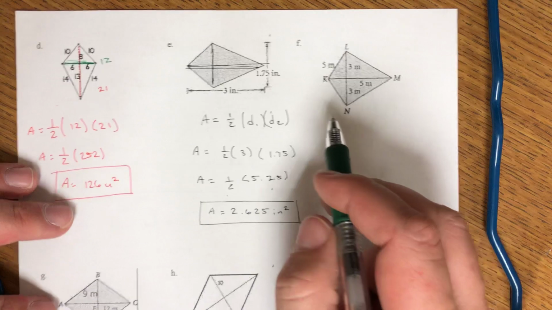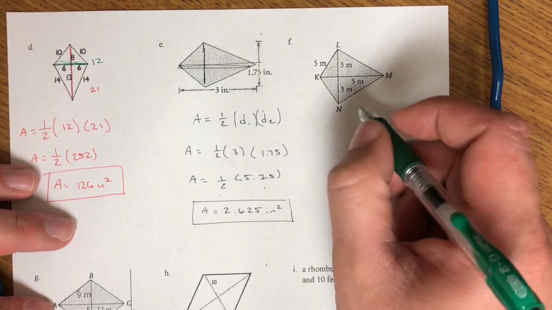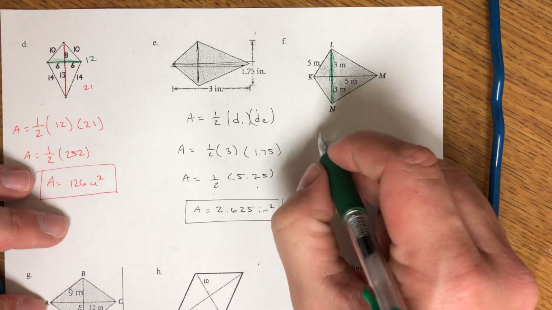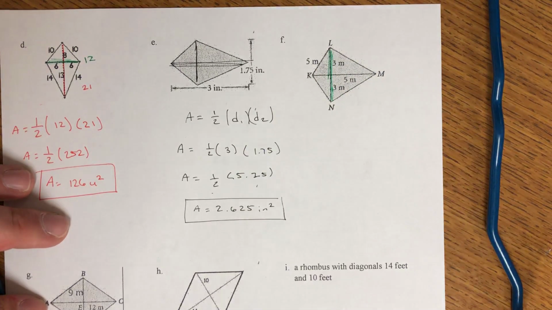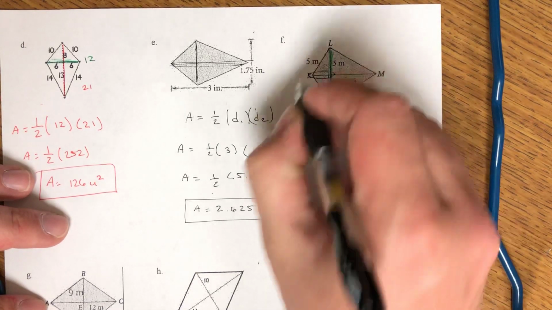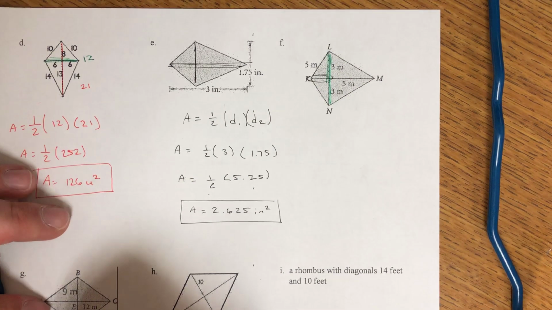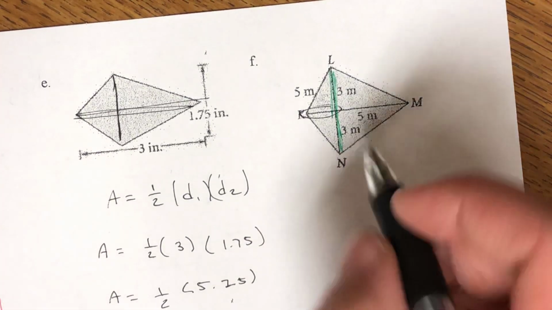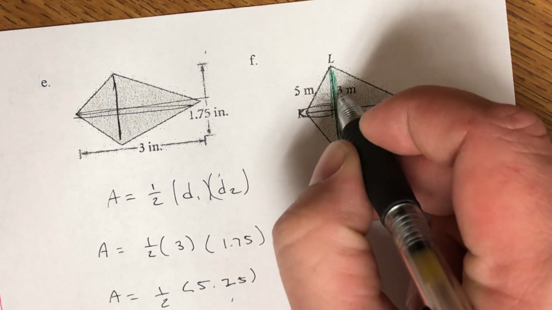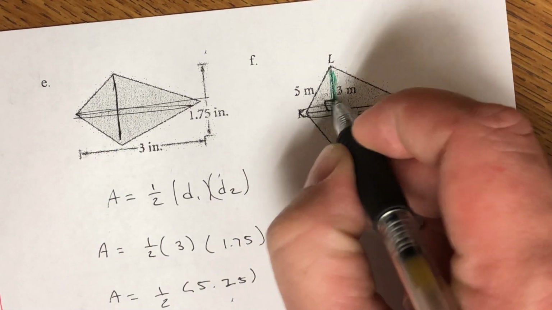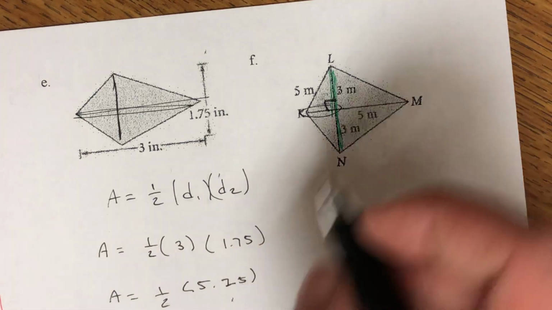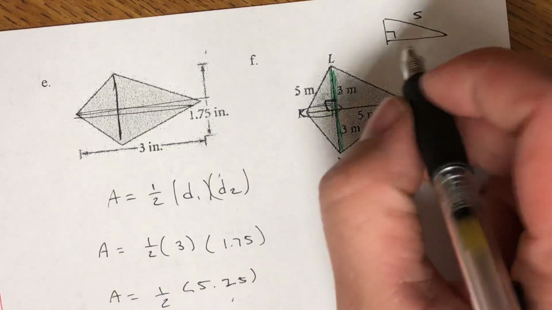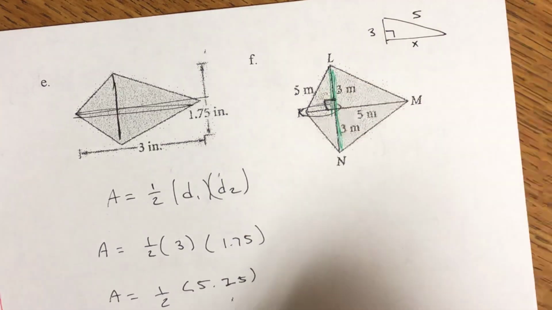Identify the shape, it's a kite. So we need to determine our diagonals. The vertical diagonal is 3 plus 3, so one of the diagonals is 6. But right now, we do not know the length of the rest of this. But luckily, they did provide us with enough information to figure it out. So if we see that this is 5 and this is 3, remember the diagonals of kites are perpendicular to each other, so technically we have a right triangle with a hypotenuse of 5 and one side length of 3 and a missing side length.